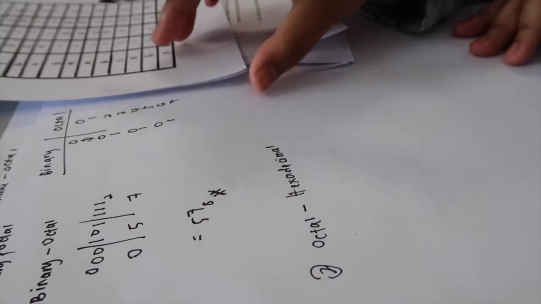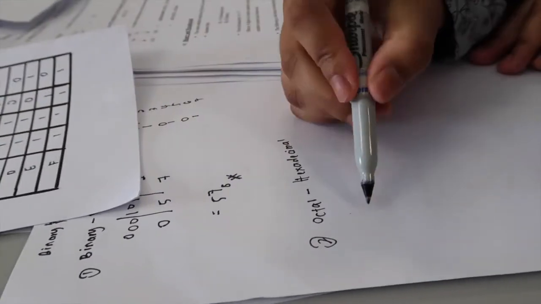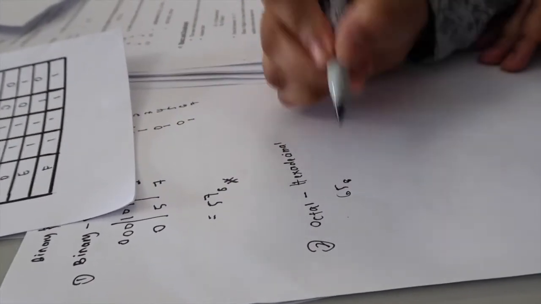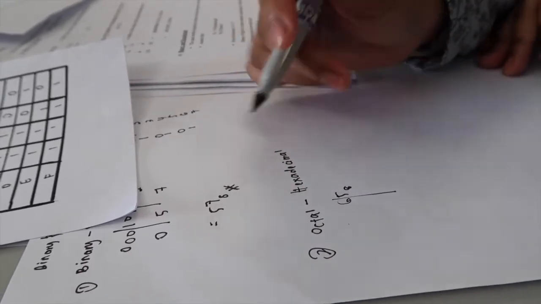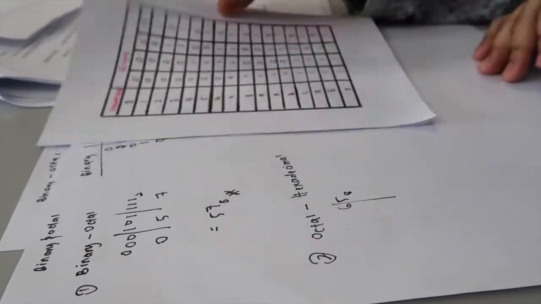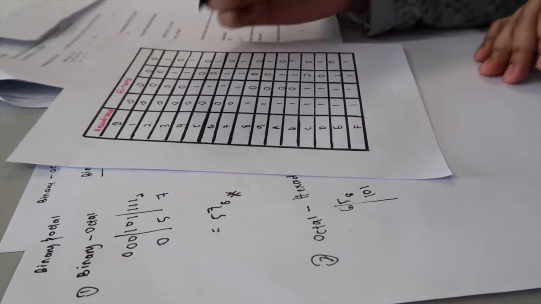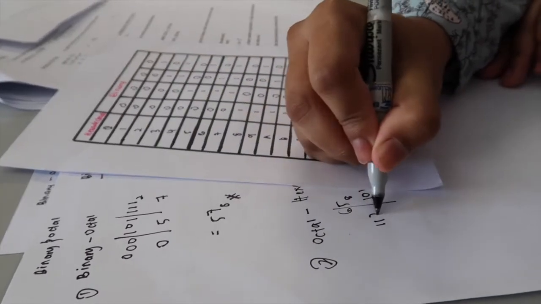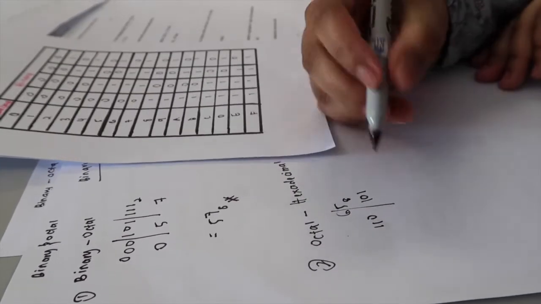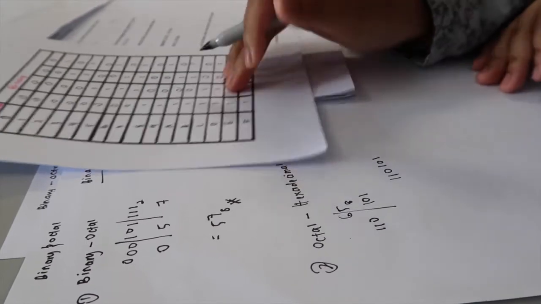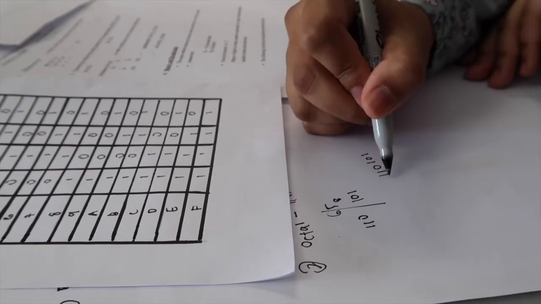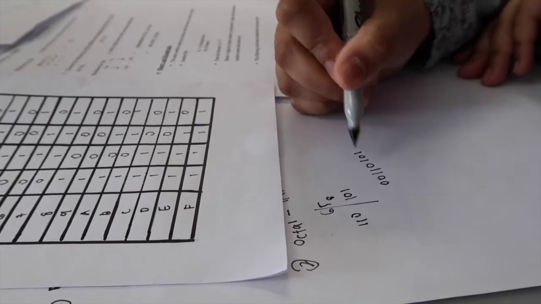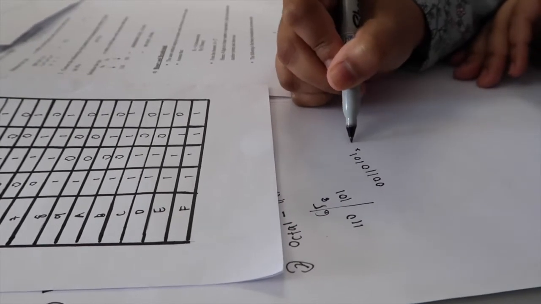Okay, next octal to binary. Okay, for example, 65 base 8. Okay, we use like binary octal conversion. So 5, we look to this table. 5 is 101. 6 is 110. So the answer is 110101. But if the question asks for 8 bits, we just add 00 at the front. So the answer is this.